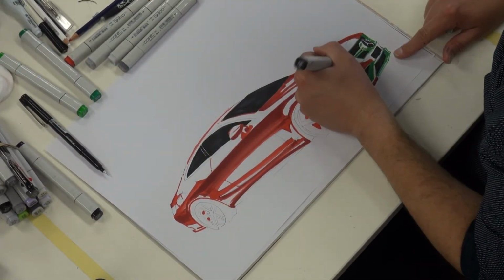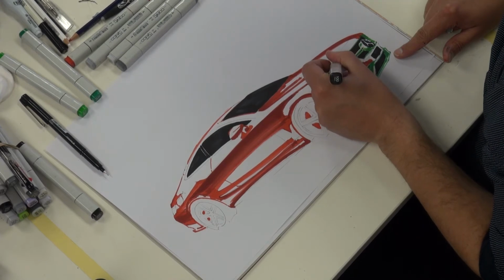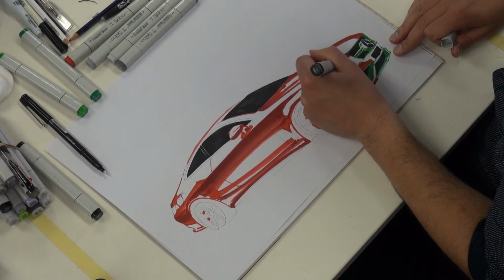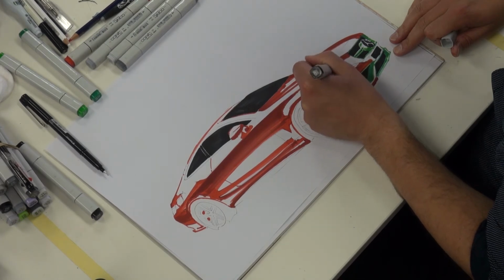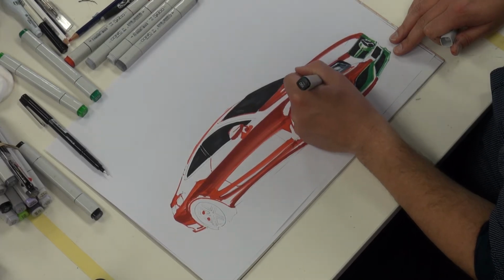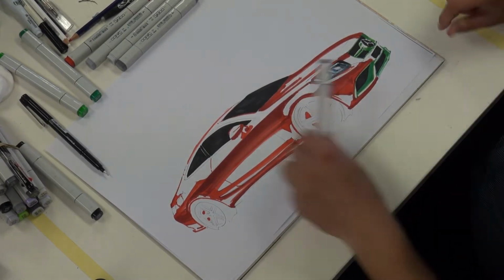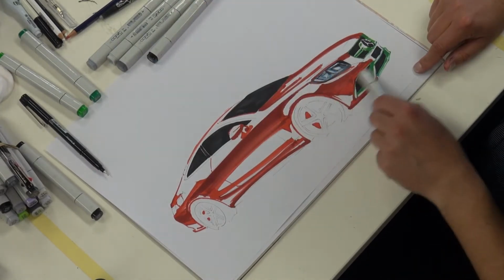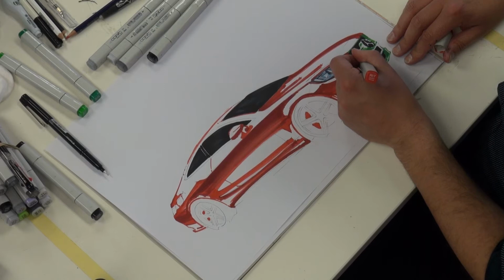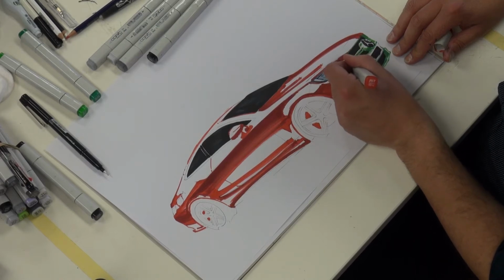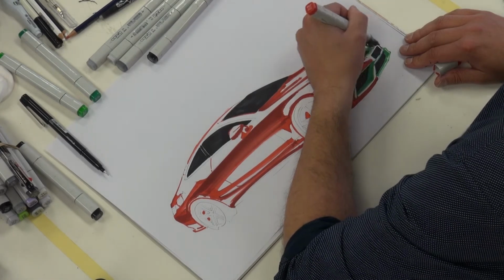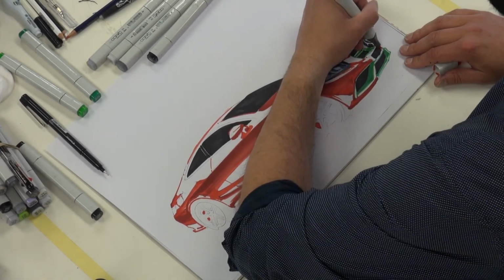So it's just abstraction. Don't make it look too realistic, otherwise you'll over. Okay. I'm just having a look at how these surfaces are working through here. I reckon there needs to be another little bit of red through there. I reckon there should be a little bit more red over there.